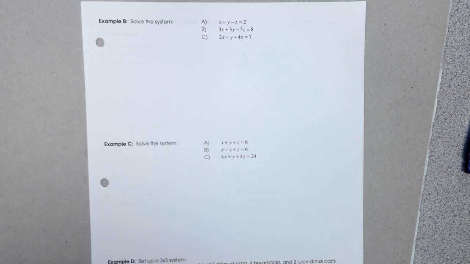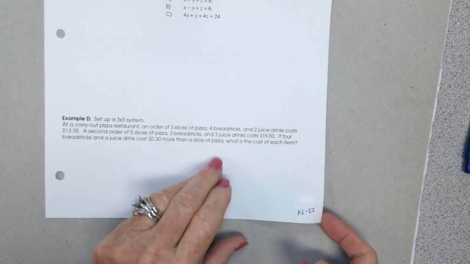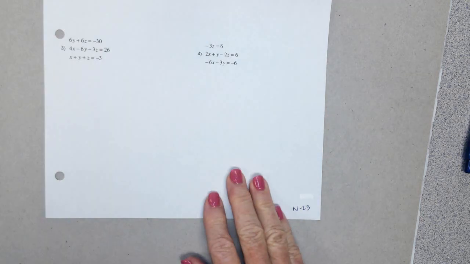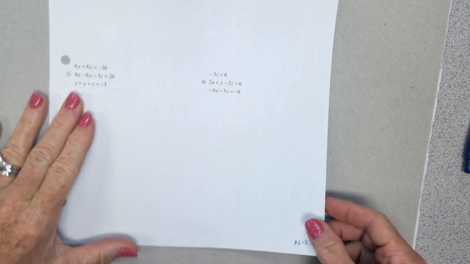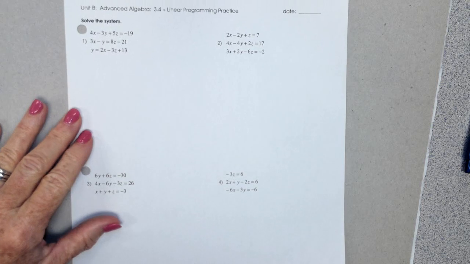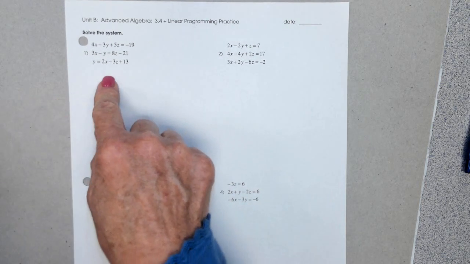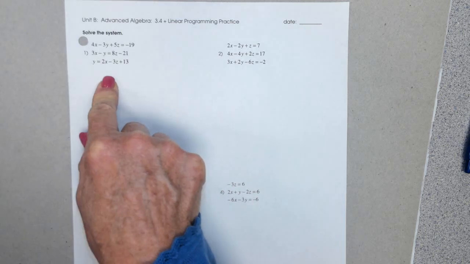Good morning. Today we are going to finish up solving our systems of 3 by 3 equations, so 3 equations and 3 unknowns. We are going to be using page N22 in the notes and also page N23. We're going to start actually on page N23 just to review a bit of what we did yesterday. We're going to start here at number 1.